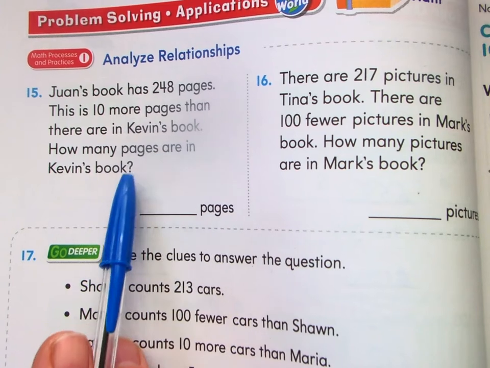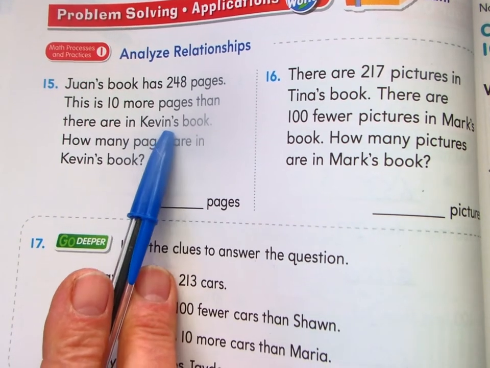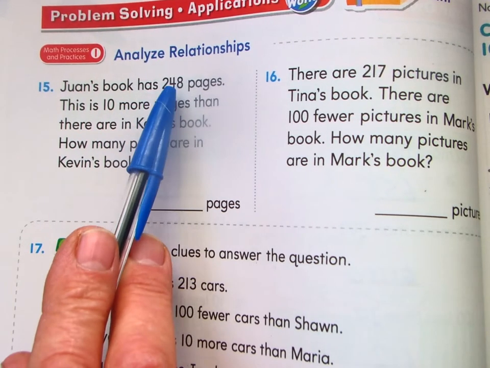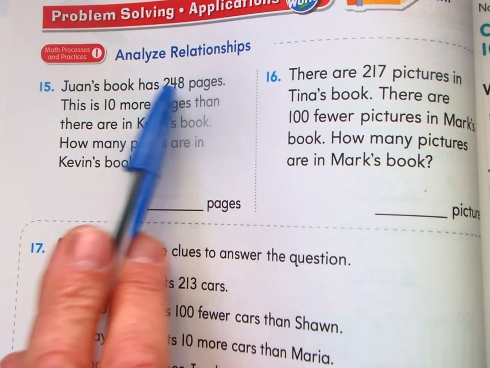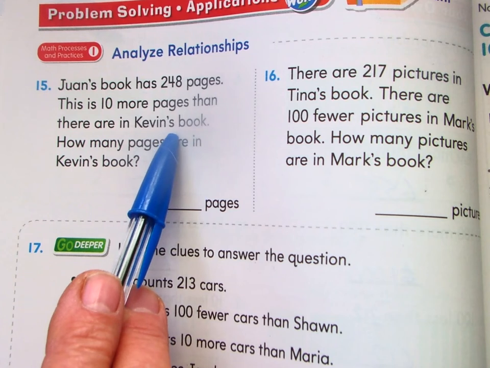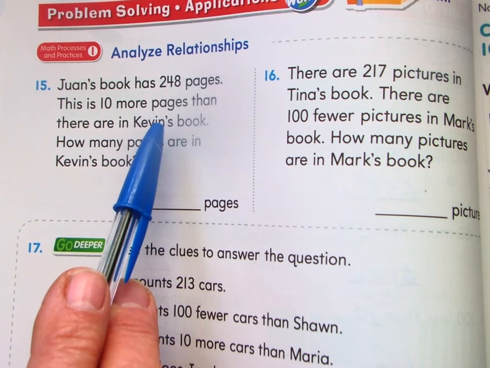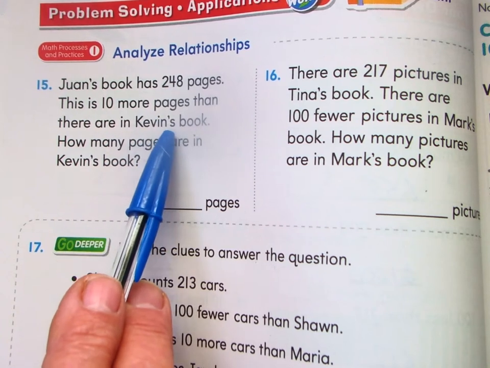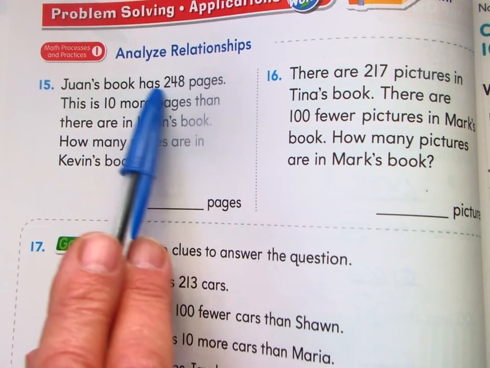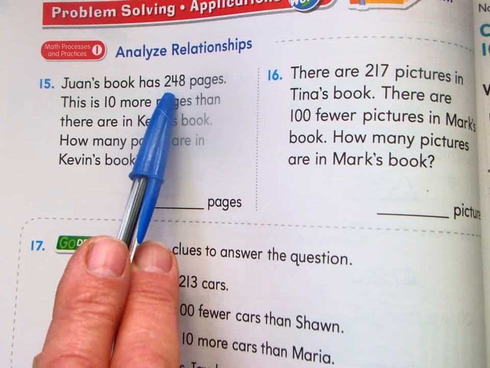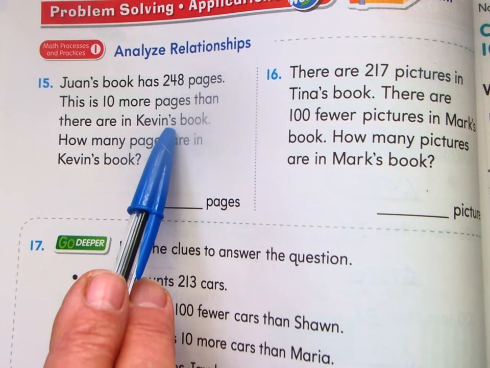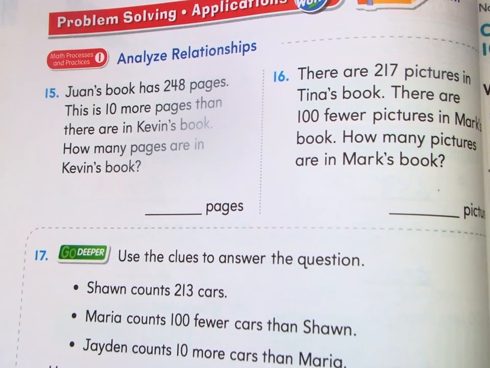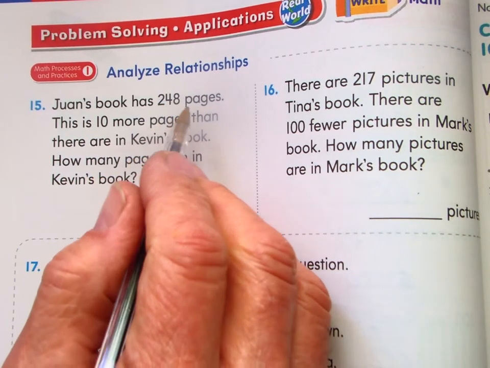This is a little tricky because we want to find Kevin's book. Queremos encontrar el libro de Kevin. Juan tiene 10 más. Juan tiene ese número y es 10 más que ese de Kevin. Ese quiere decir que ese de Kevin es 10 menos de lo de Juan. Kevin's book is 10 less than Juan's because Juan has 10 more. So we have to find Kevin's, so we have to take 10 less. Estamos buscando 10 menos que 248.